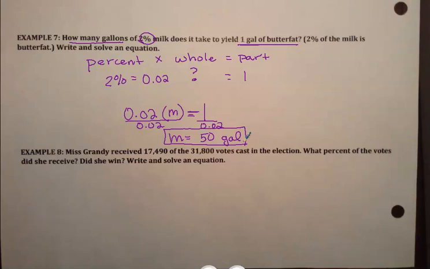Example 8. Miss Grandy received 17,490 of the 31,800 votes cast in the election. What percent, there's our question, we're looking for percent. What percent of the votes did she receive? And did she win? Write and solve an equation. Okay, so we have our percent. Now we look here and we need our part and our whole. Miss Grandy received 17,490.